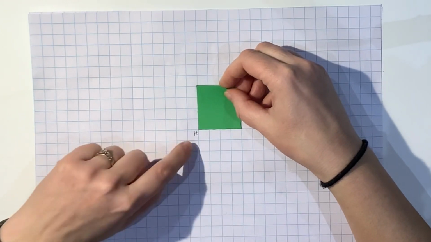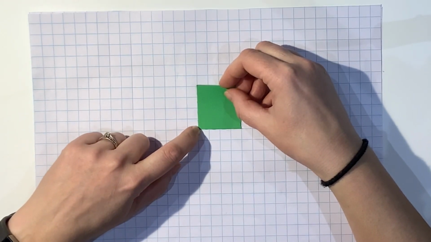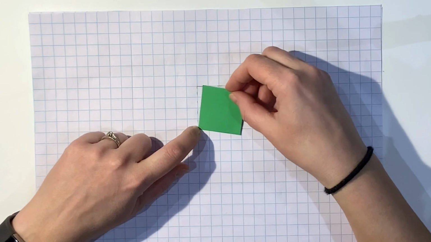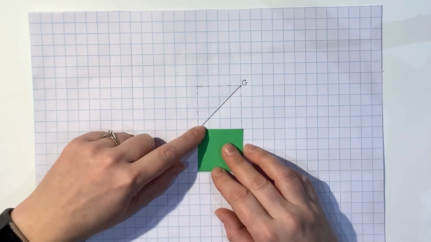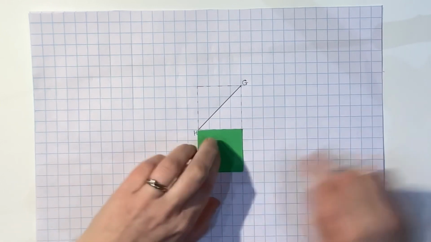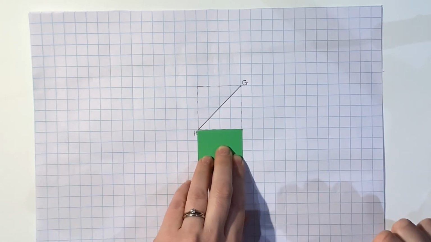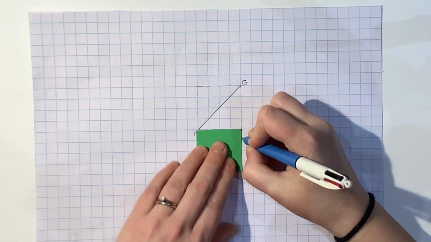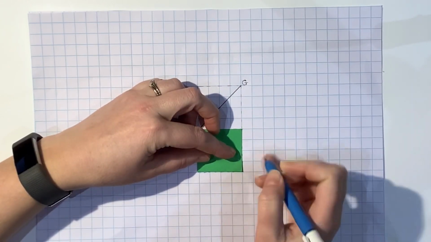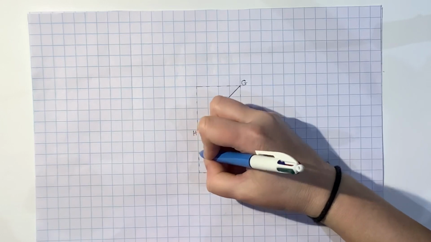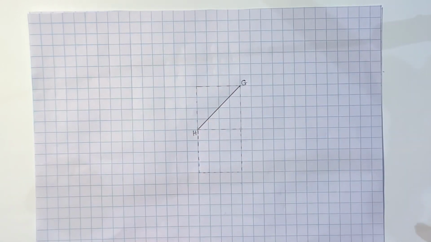And then if we just hold that still in this corner and rotate it 90 degrees, we'll end up with another square. Now, it's going to be quite difficult for me to do it with a ruler and show you, but I'll just go around the edge. Obviously, drawing it with a ruler would be better, but this is my new square that I've turned.